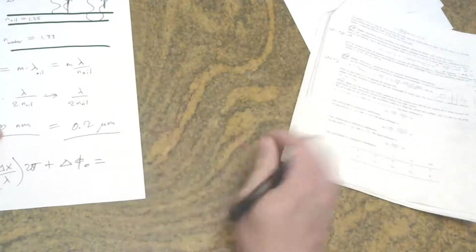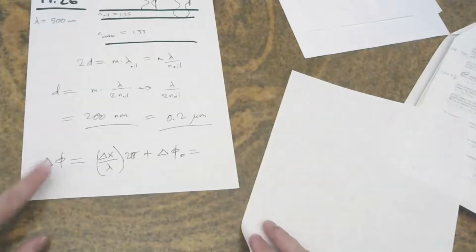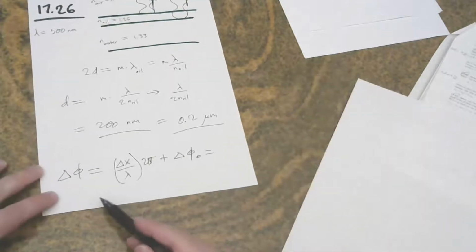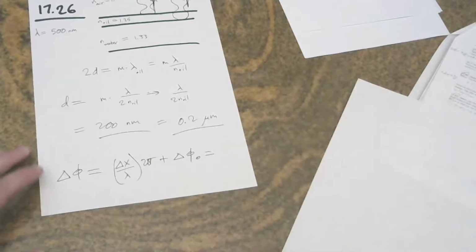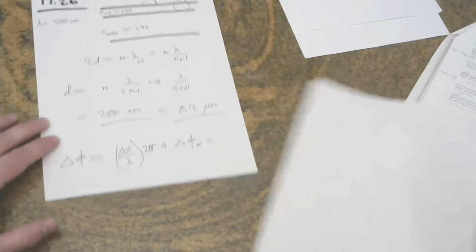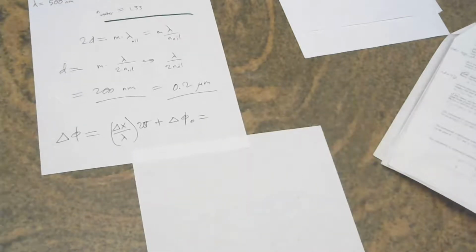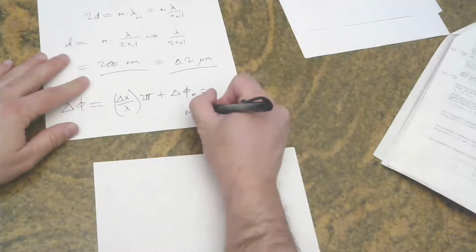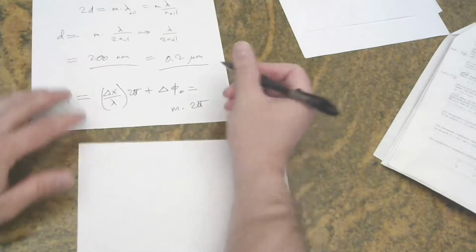And the condition for constructive interference is that the total phase difference be equal to a multiple of 2 pi, right? As long as it's an even multiple of pi, in other words, a multiple of 2 pi. So that's got to be some integer times 2 pi.